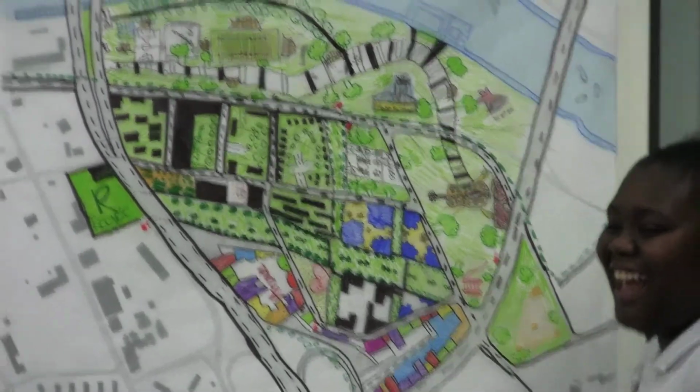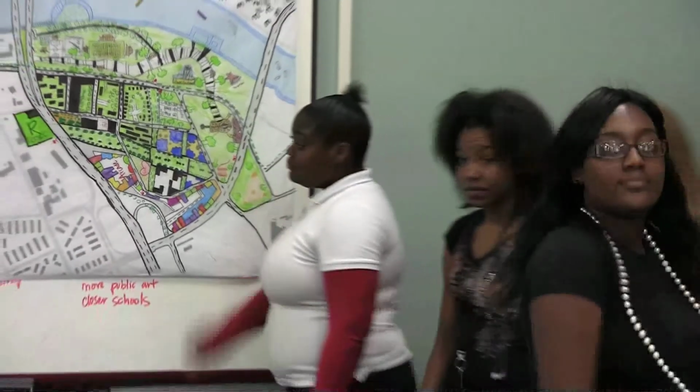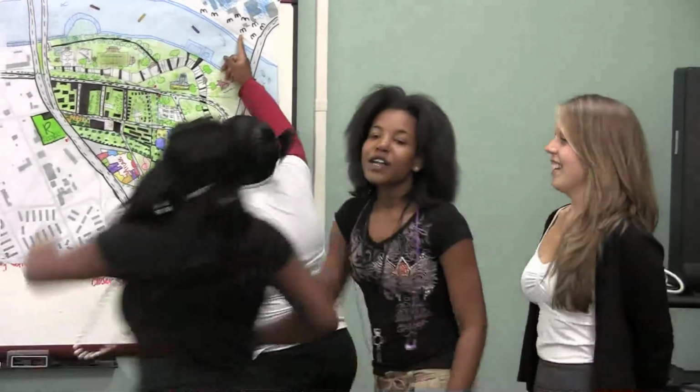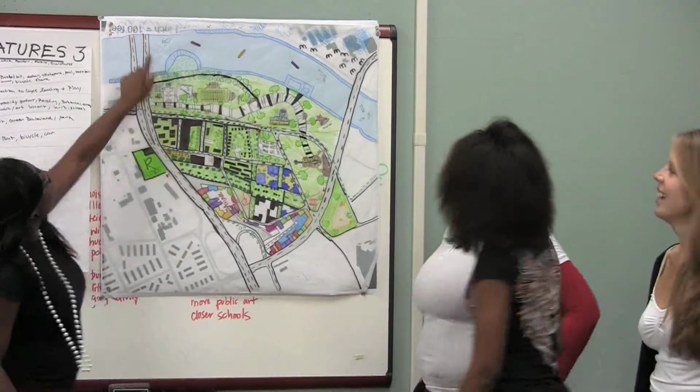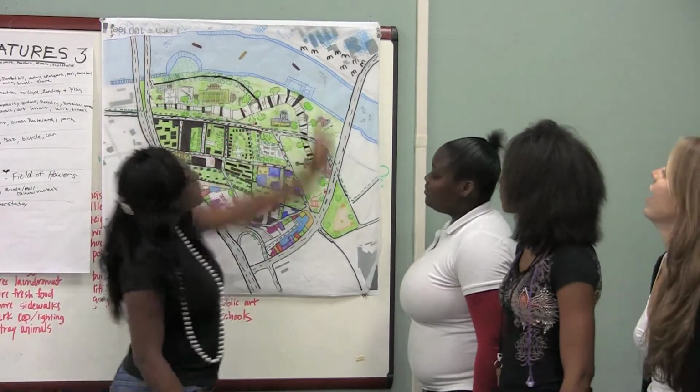Oh, we got... Talk about the McDonald's birds. Oh, these are my McDonald birds. I made... She traced it over mine. I didn't like her birds, so I tried to make like McDonald birds.